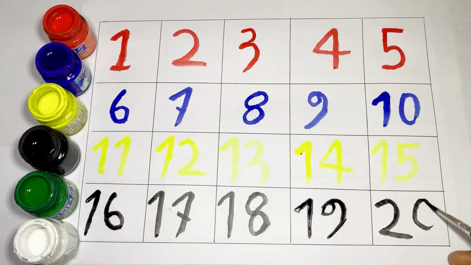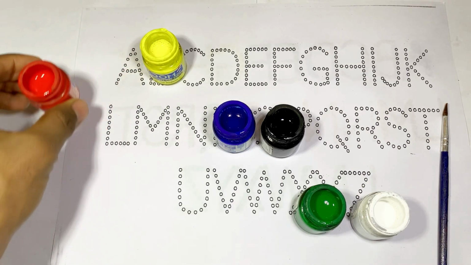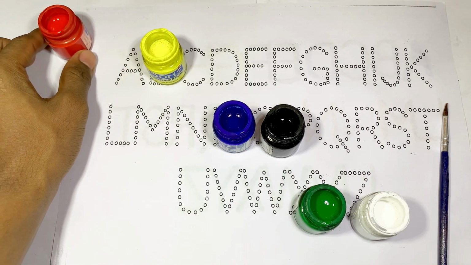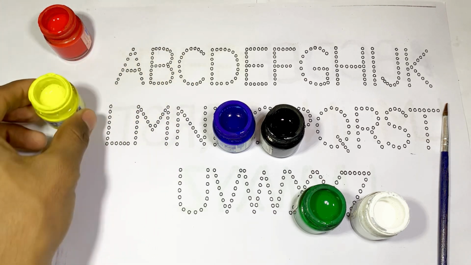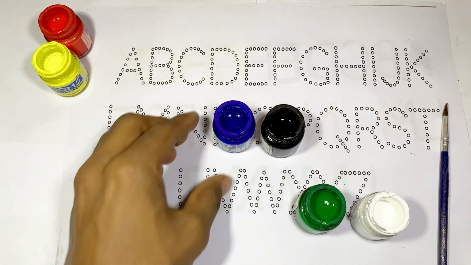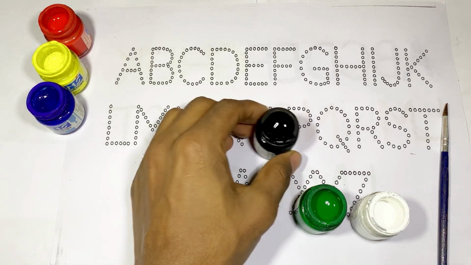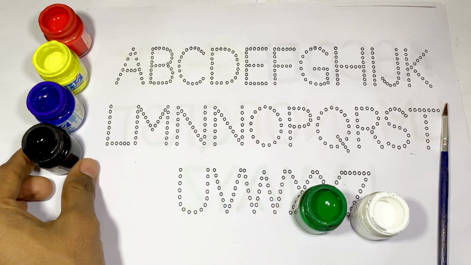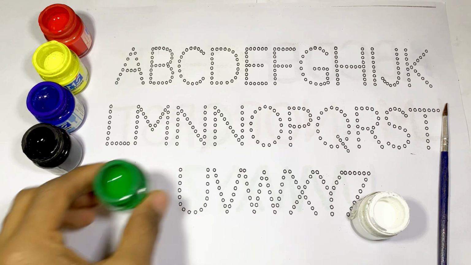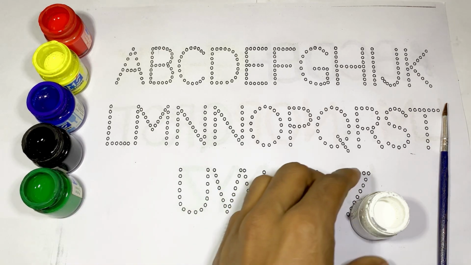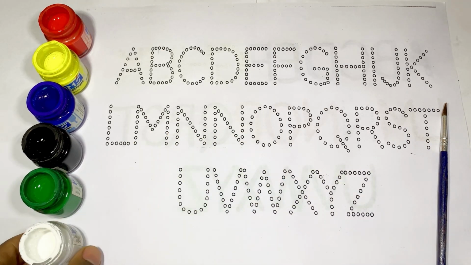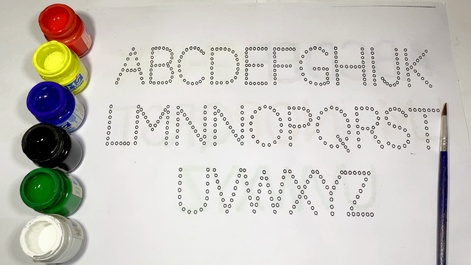And again black color, red color, yellow color, blue color, black color, green color, white color. Kids, now coloring ABC.